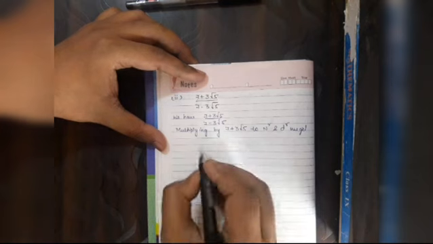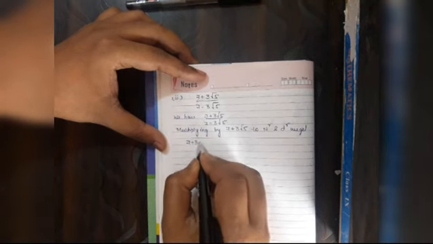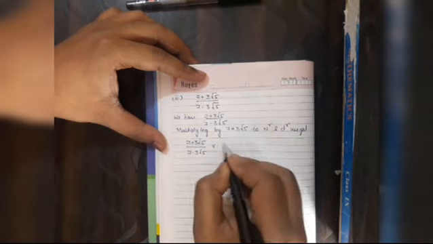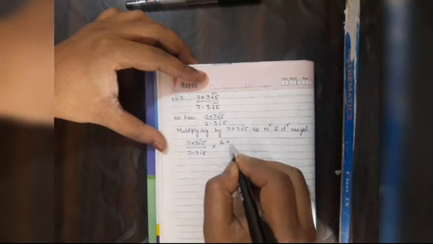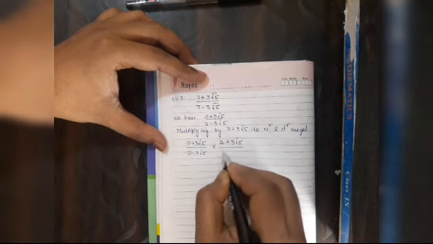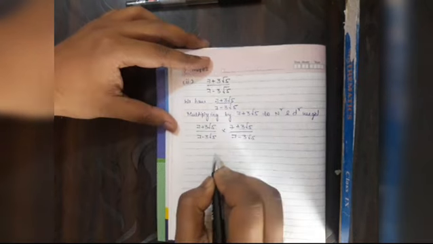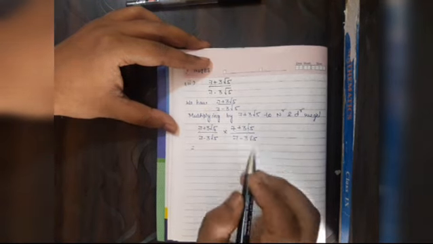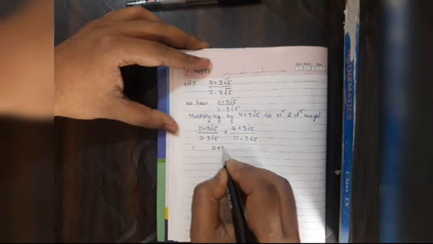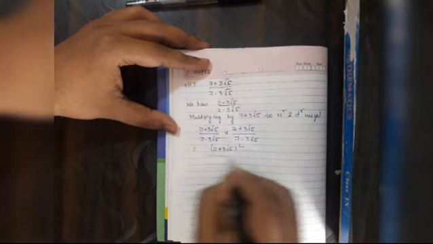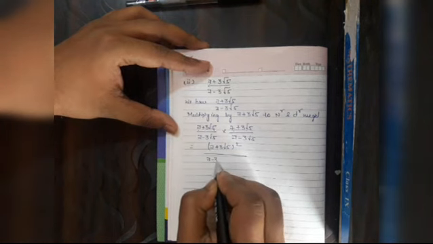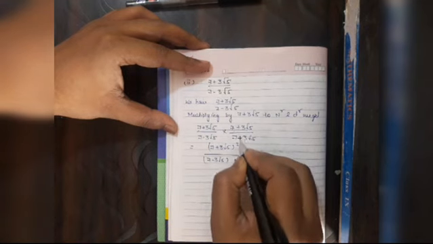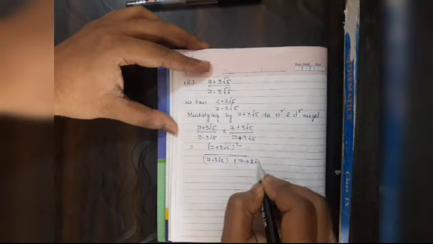We get 7 plus 3 root 5 upon 7 minus 3 root 5. Here you have to be careful: multiplying 7 plus 3 root 5 upon 7 minus 3 root 5, the numerator becomes a plus b whole square, where this one is plus 3 root 5.